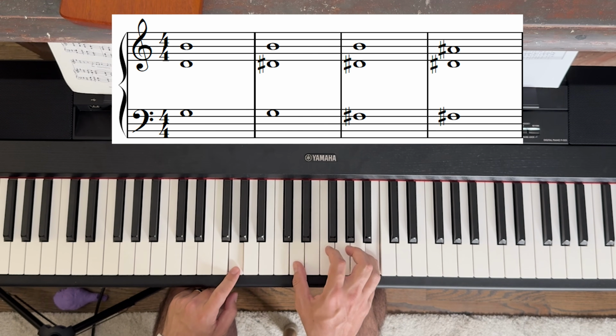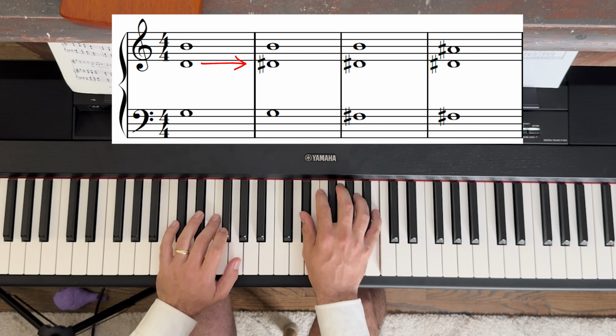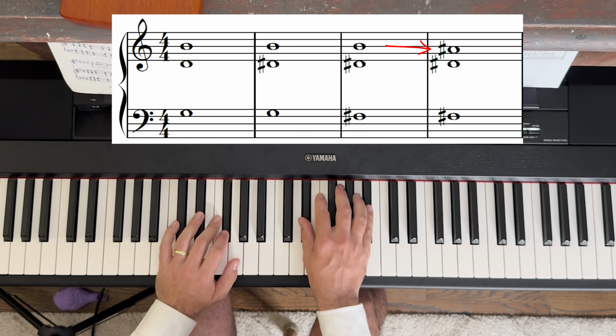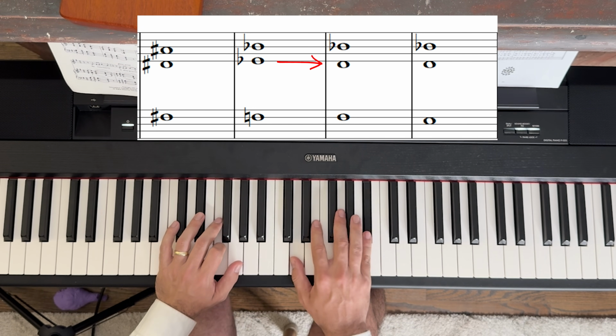Maybe change the middle, maybe the bottom, top, middle.